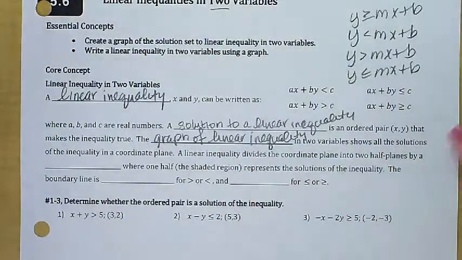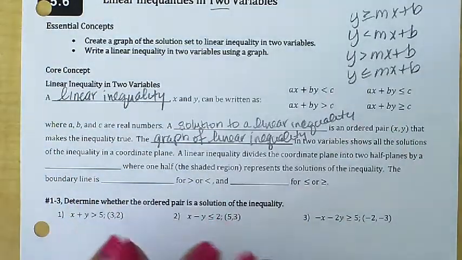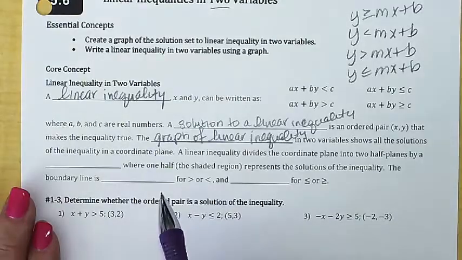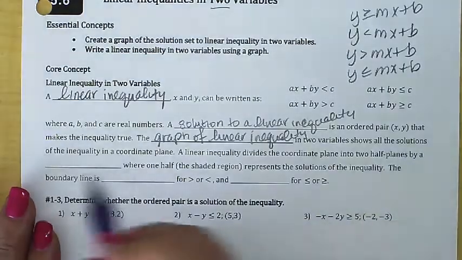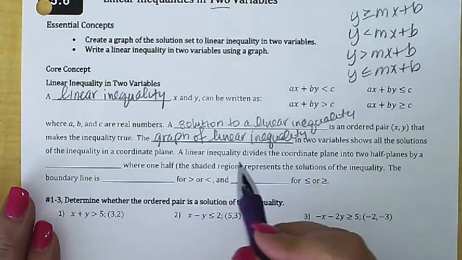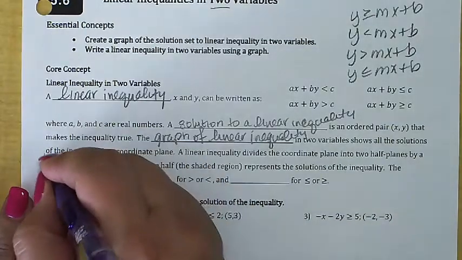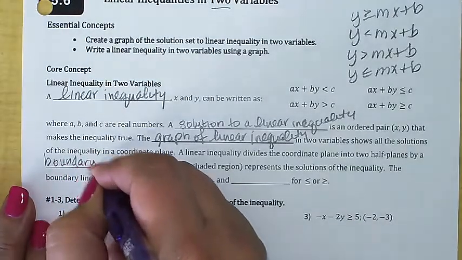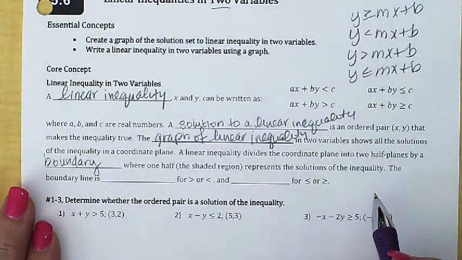When we were doing systems of equations, we had the options of substitution and elimination as well. But for these, because our solution is an entire region of our graph, we have to solve them by graphing. There really is not another method. The graph is going to give us a visual showing of the entire area. So that graph is going to give us all the solutions to the inequality on the coordinate plane. A linear inequality divides the coordinate plane into two half planes by a boundary line. That's what we're going to be focused on graphing, the boundary line. That's going to be the line made by the equation, where half the region represents the solutions.